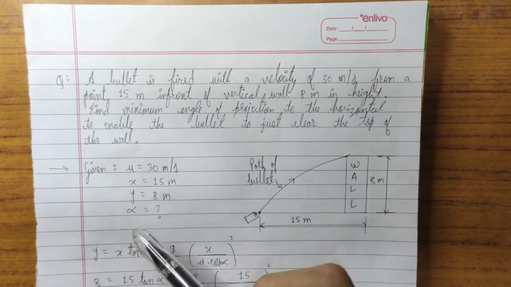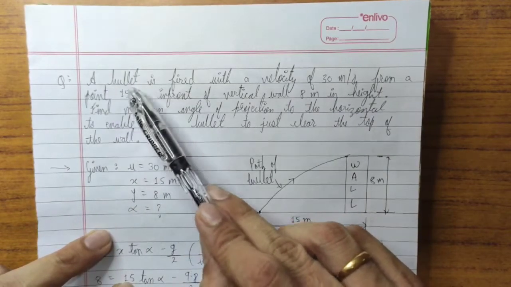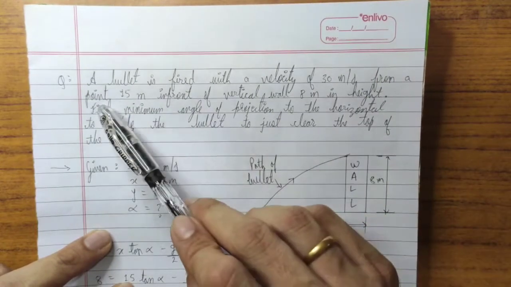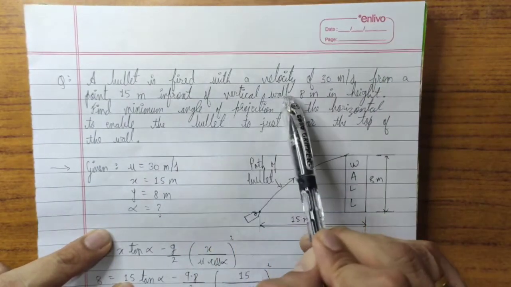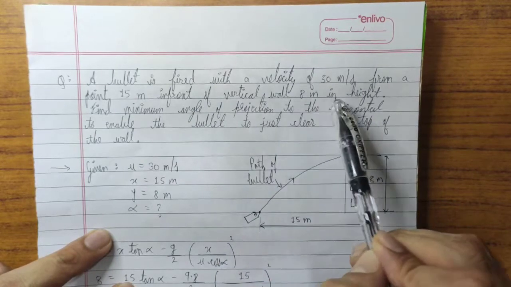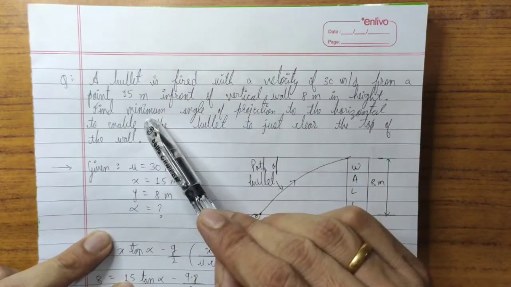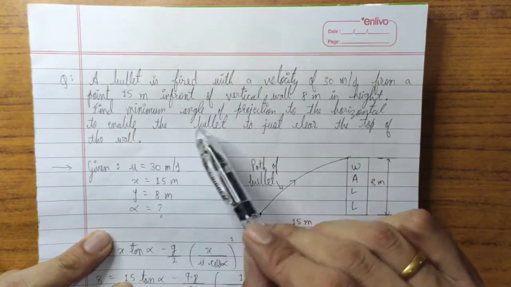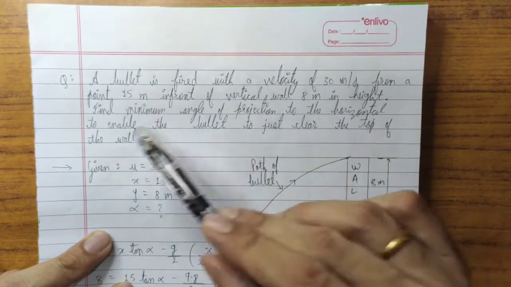So let's begin. Our today's problem says that a bullet is fired with a velocity of 30 meter per second from a point 15 meter in front of a vertical wall, 8 meter in height. Find minimum angle of projection to the horizontal to enable the bullet to just clear the top of the wall.